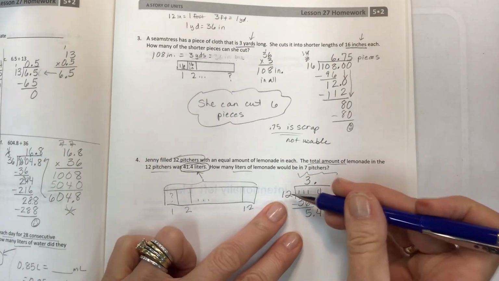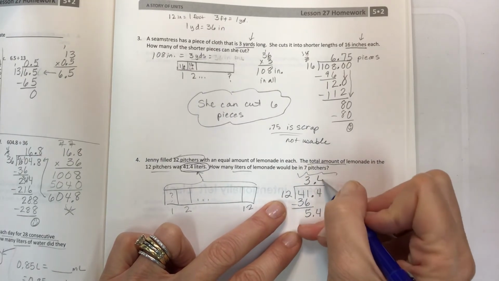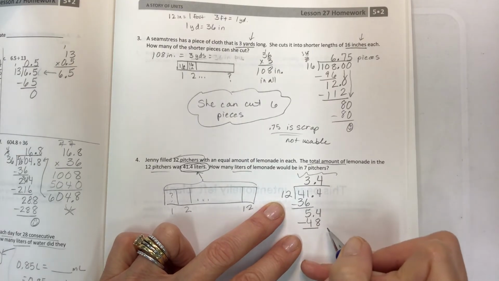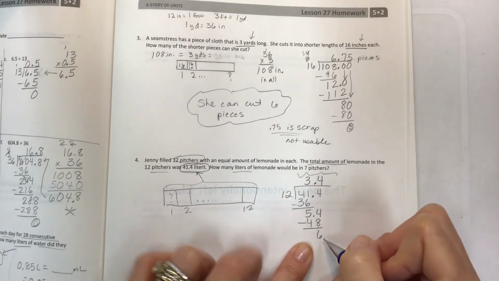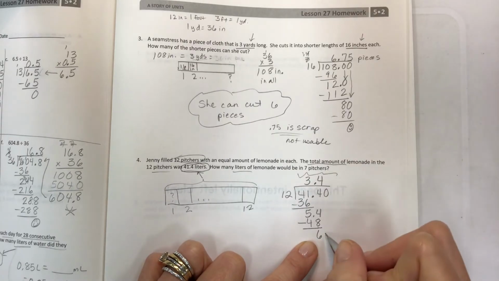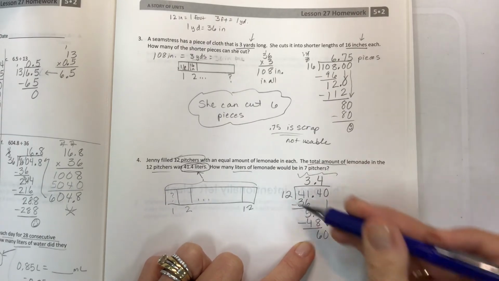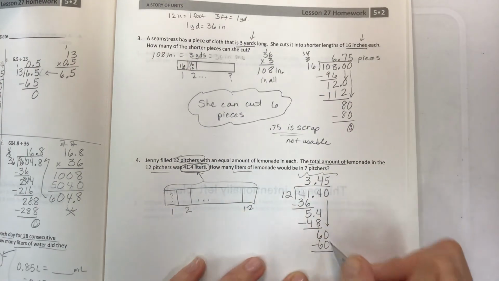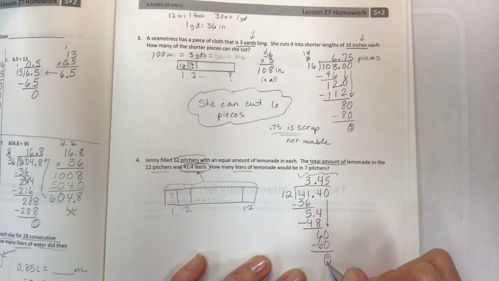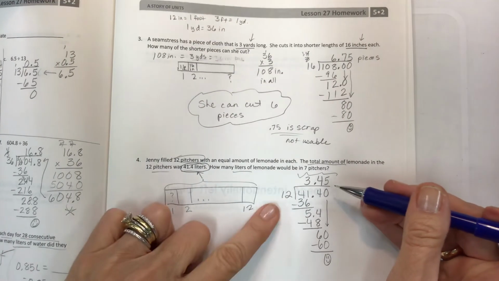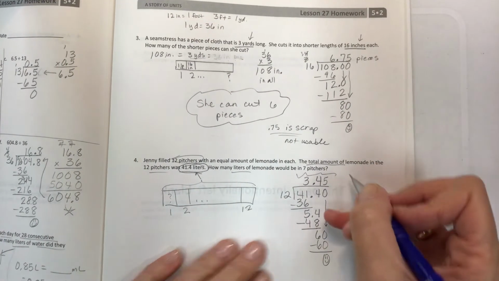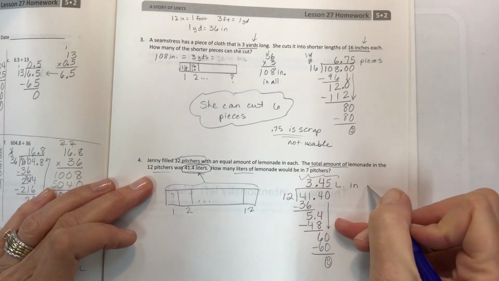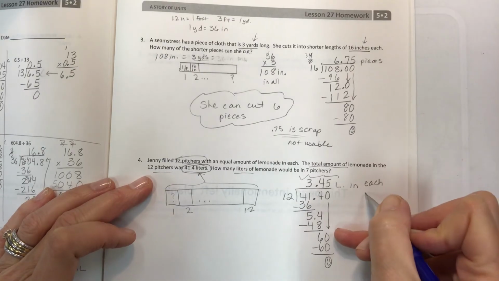Bring down my 4 tenths, and I can get one more, so that would be 4 12s for 48, which leaves me with 6, and that means I get to annex a 0 and drop that down. And look, 12 times 5 is 60. You know, I've got to tell you, when you start knowing your multiples, life is grand. Okay, so 3.45 liters in each, or 1, however you want to do that.